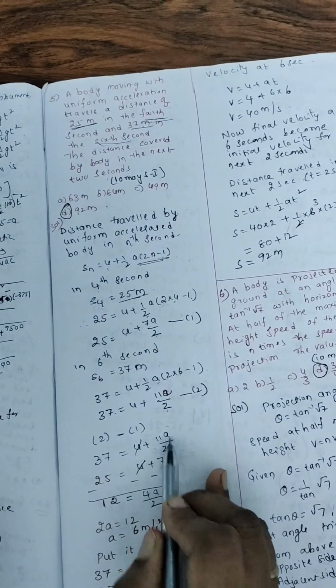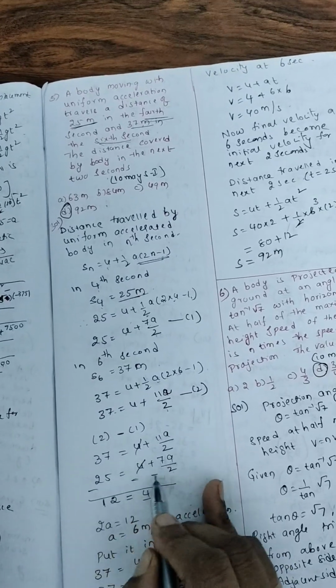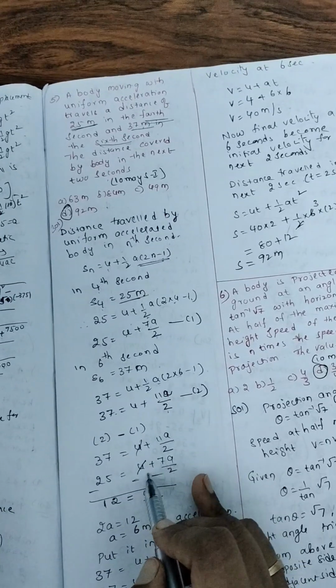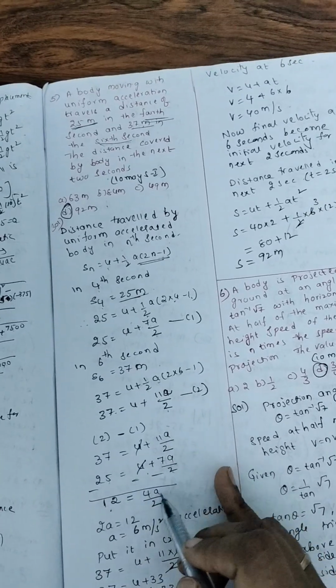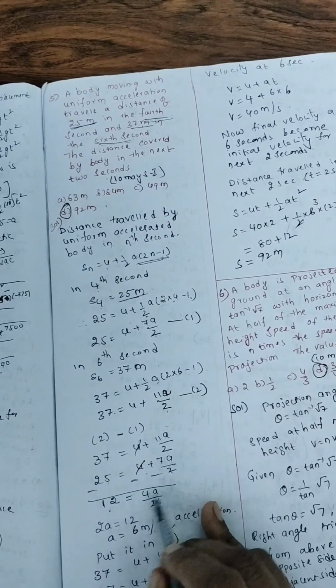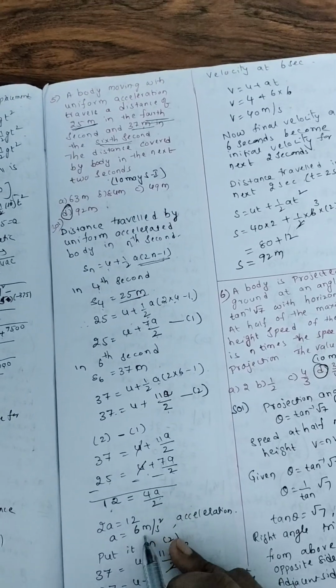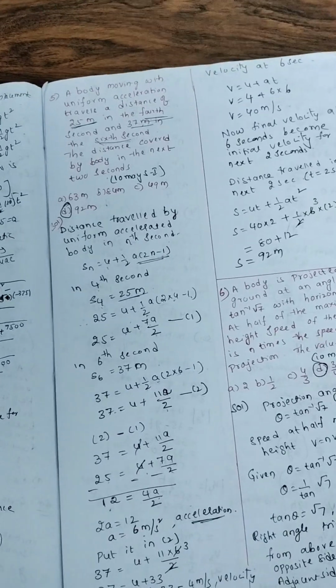37 is equal to u plus 11a by 2. 25 is equal to u plus 7a by 2. You put minus signs here. U strikes off. 37 minus 25 is 12. 11a minus 7a by 2 is 4a by 2, so you will get 2a. 12 is equal to 2a. So, a is equal to 6 meter per second square. This is nothing but the acceleration.